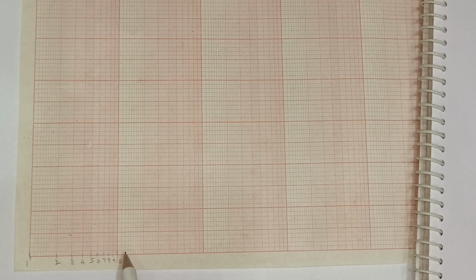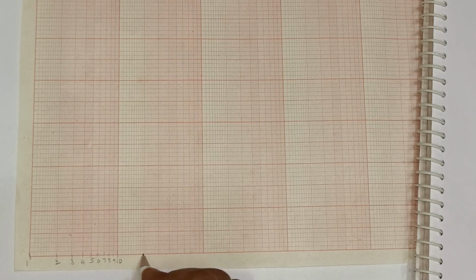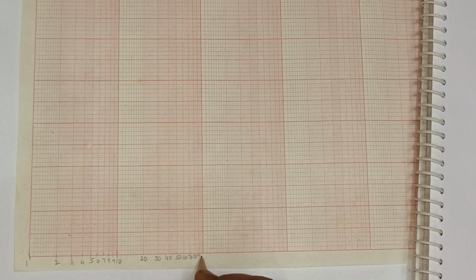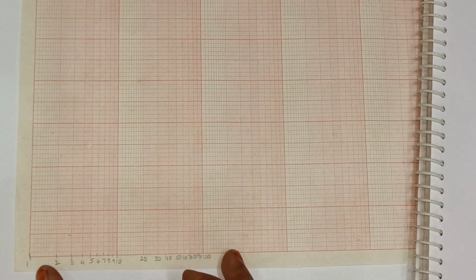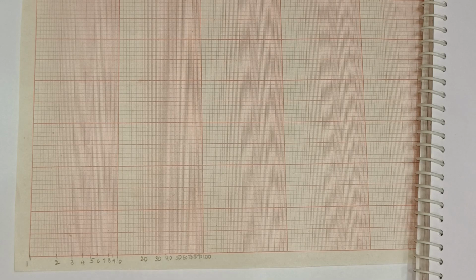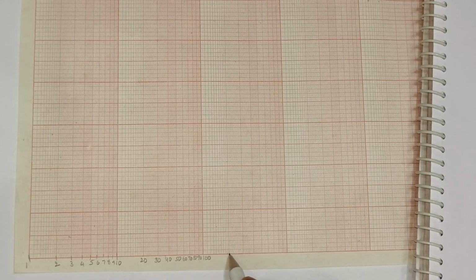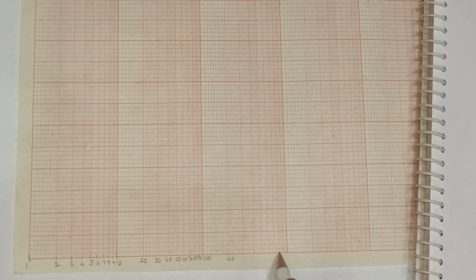So 1 to 10 comes under one cycle, and the next cycle will be multiples of 10. So this will become 20, 30, 40, 50, 60, 70, 80, 90 and 100. As our readings are in this range, I am stopping here. If our readings had crossed this range, the cycle would again be multiples of 100: 200, 300, 400, 500, 600, 700, 800, 900, and 1000.